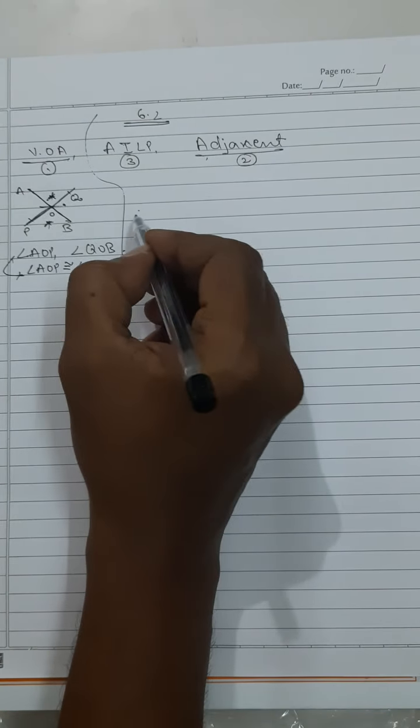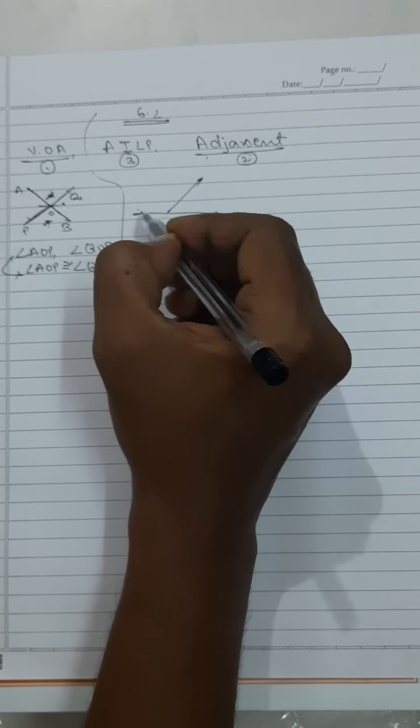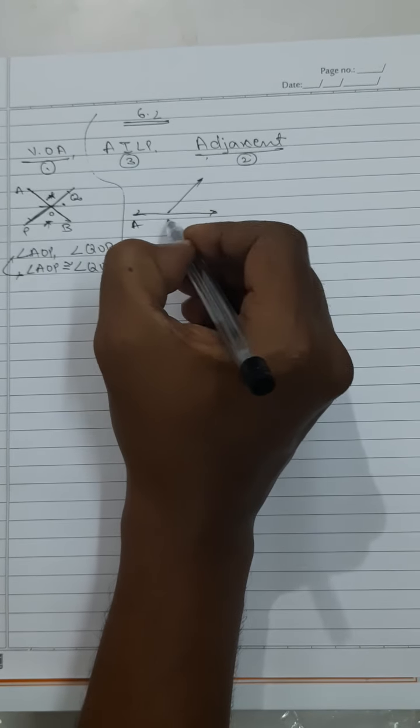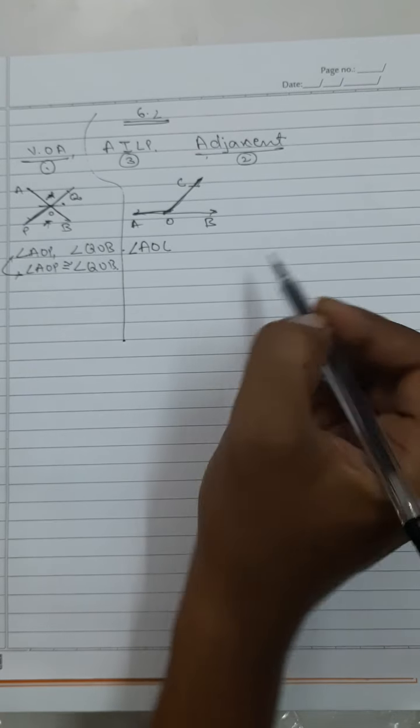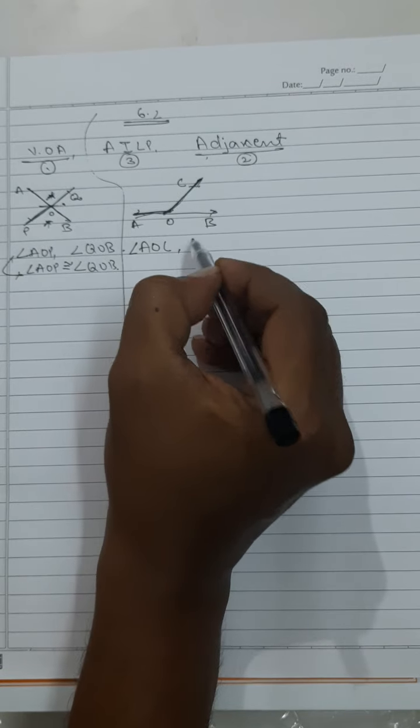Similarly, when we say angles in linear pair, if this is the combination AOB and this is C, I can't just say that angle AOC is an angle in linear pair. I will have to say angle AOC and angle COB form a linear pair.